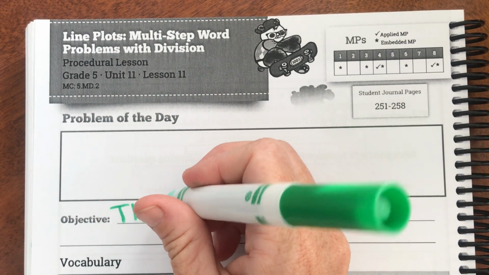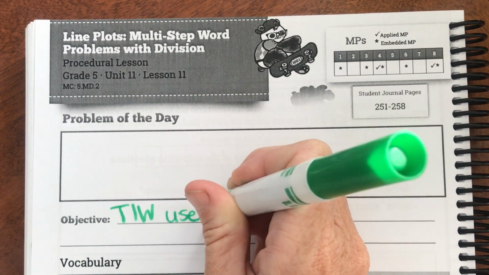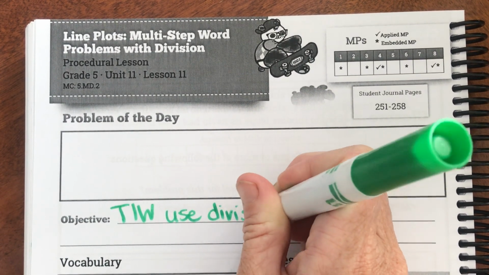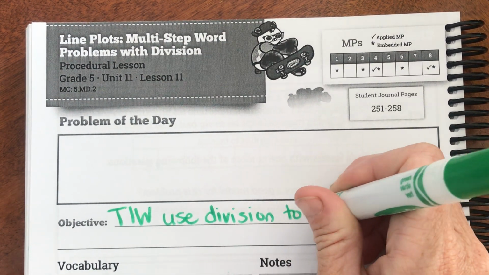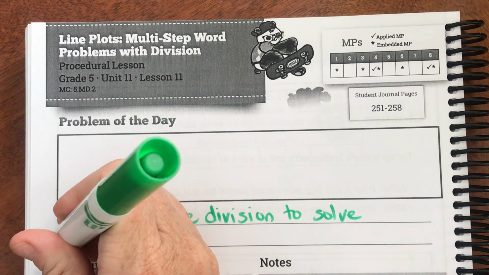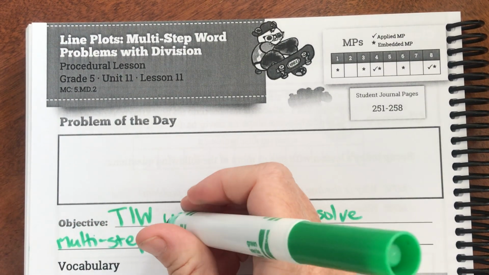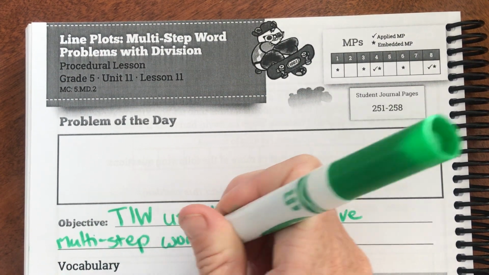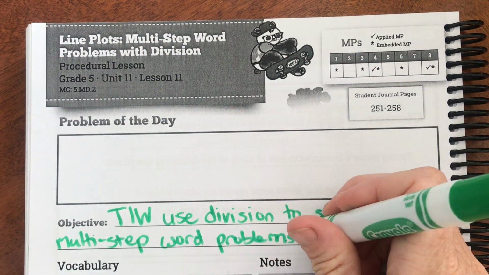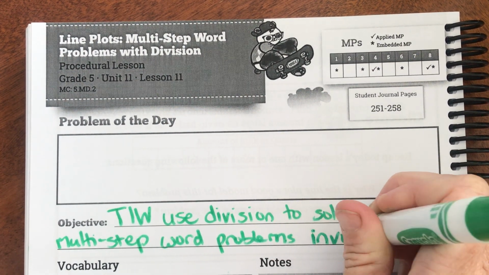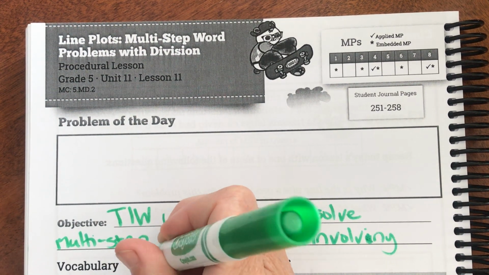Today I will use division to solve multi-step word problems involving line plots. So our exact same objective.